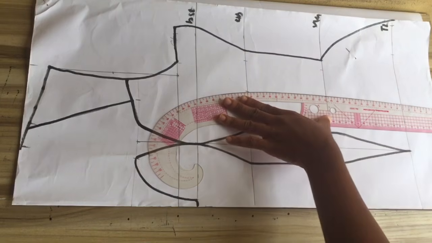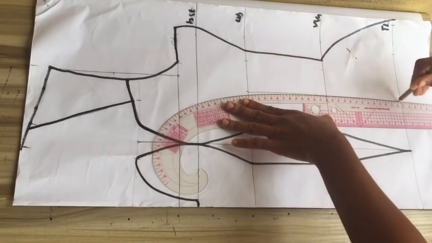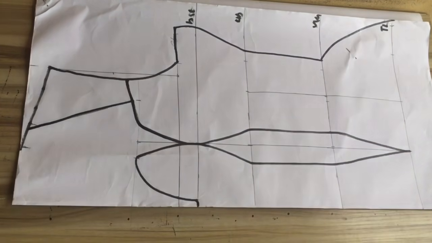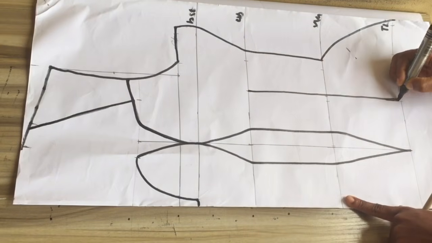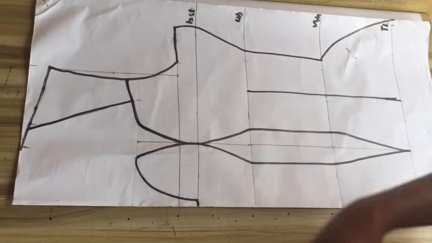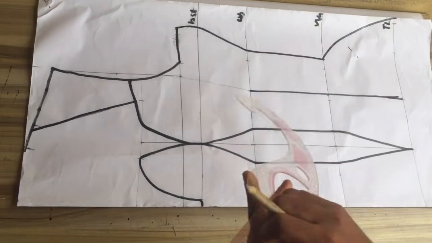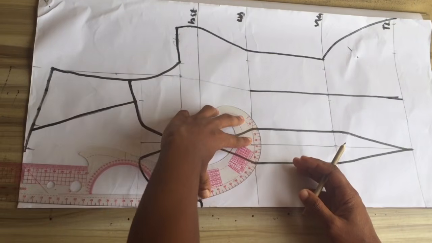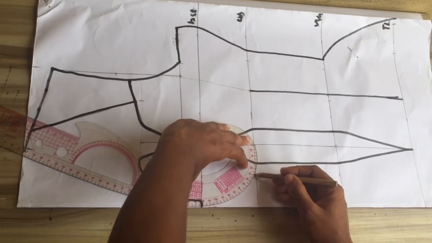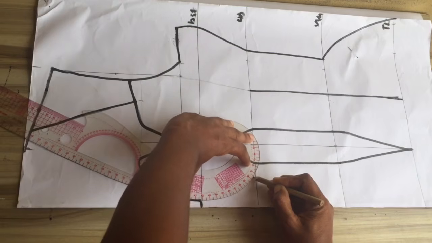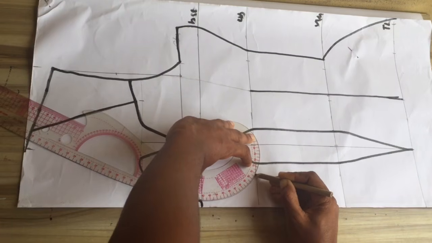So if you want yours to be a Victorian corset, after marking out your dart lines, you can just leave it and connect it straight up to the upper part of your pattern. Now we are going to place our French curve from our under bust, and we are going to connect it this way.